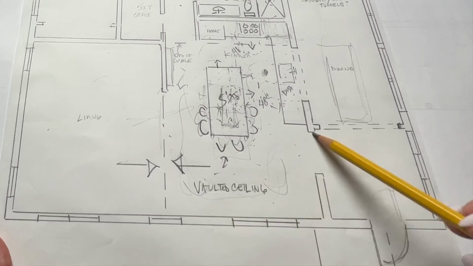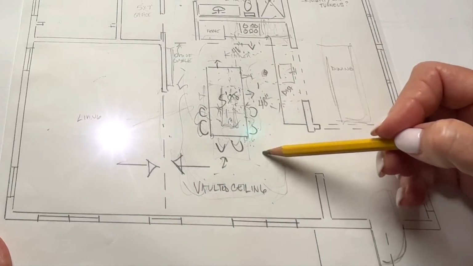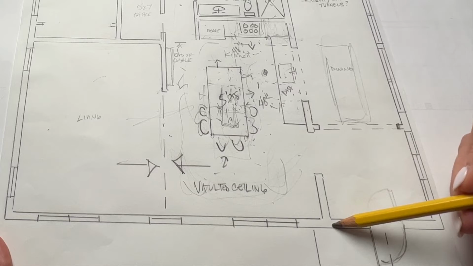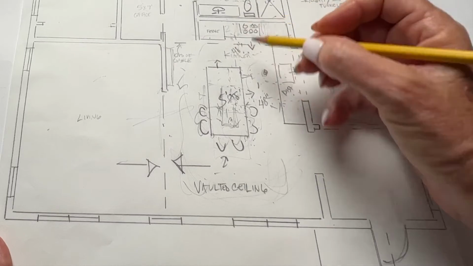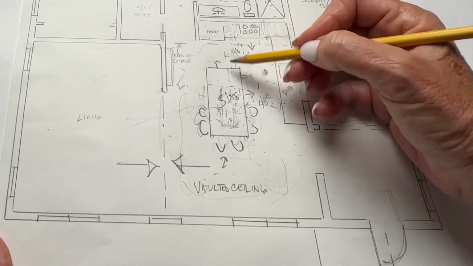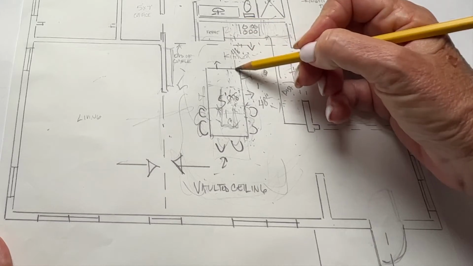The thing that I've got a lot of is room down here. This island is 8 feet. This is 22 feet overall. So this is 2 feet. I've lost 4 feet for the space in between. So that's down 6 feet from 22.